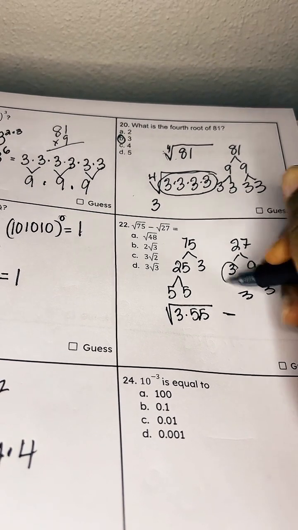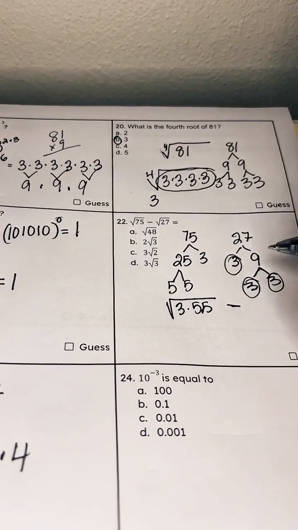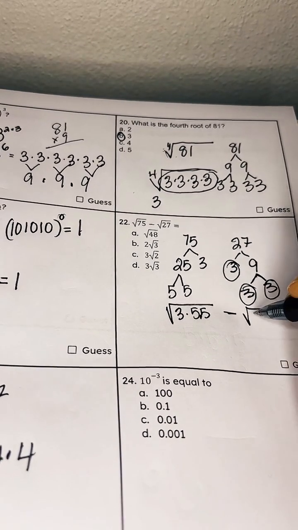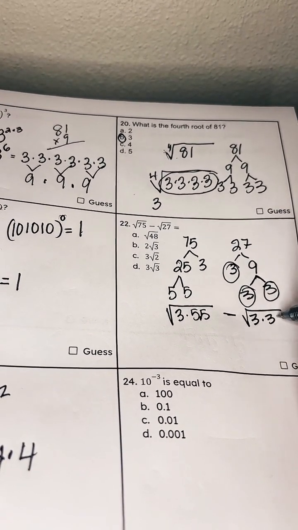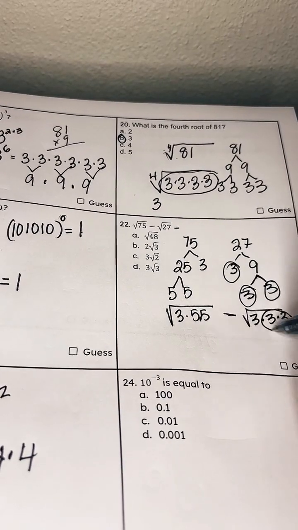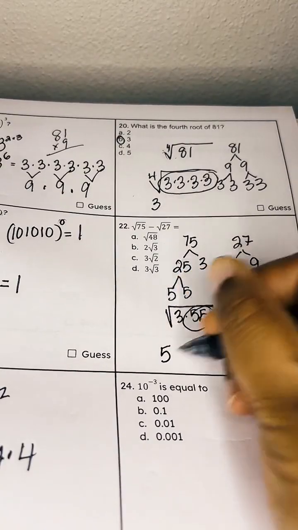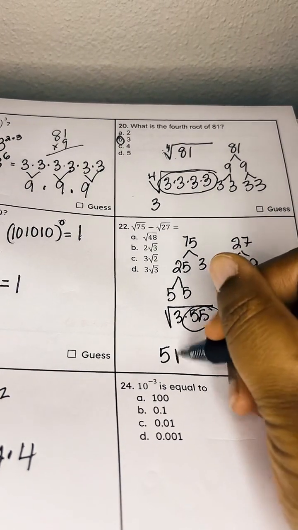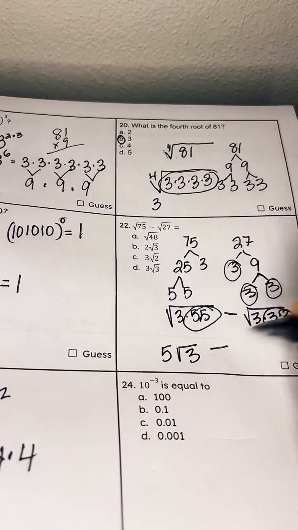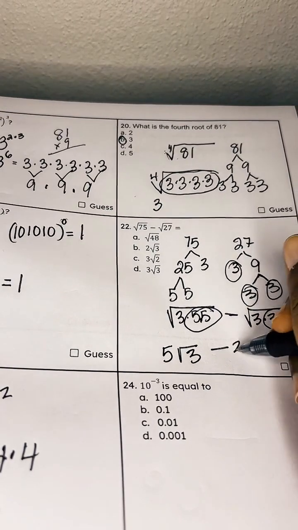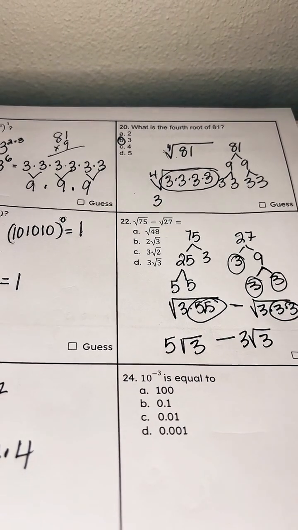3 times 3, but it's that last one that's just spoiled out of their mind. 3 times 3 times 3. Good, you guys. And we have that pair. We have the pair here. So we're going to have 5 coming outside, square root 3, minus 3, square root 3.